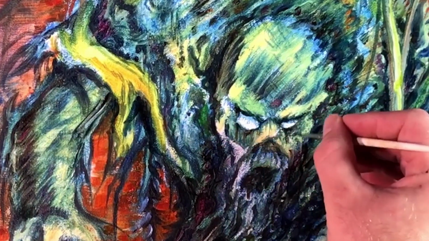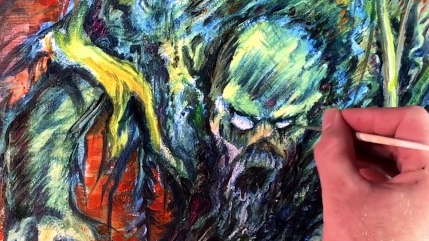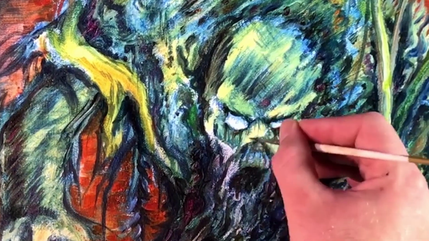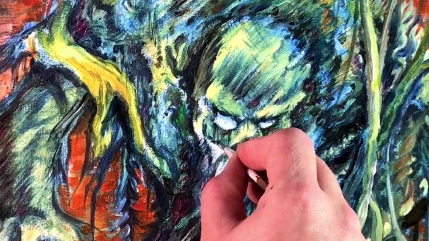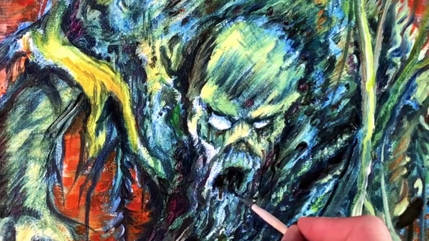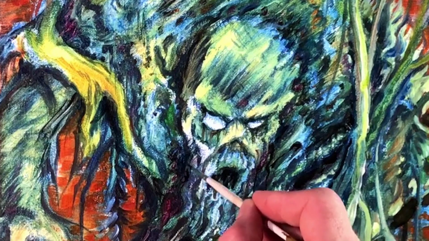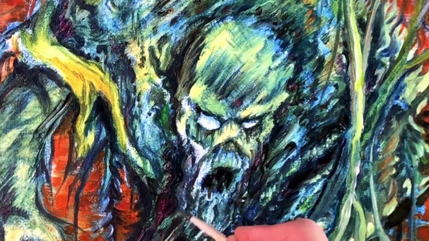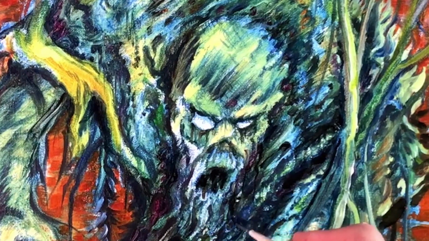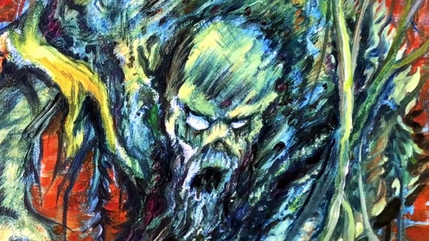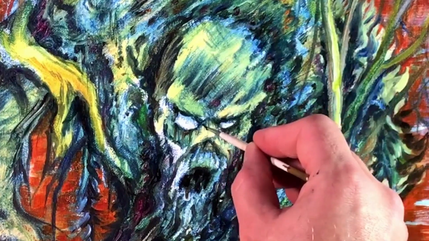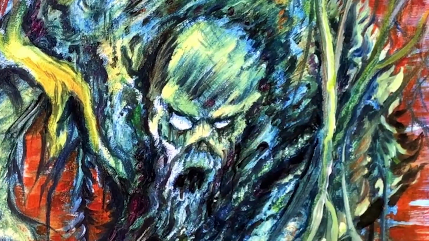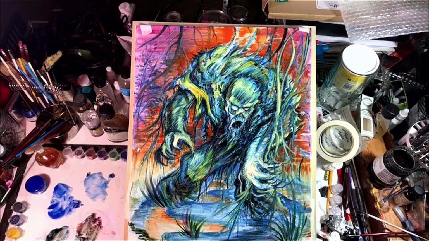I'm going in now, doing the face details. And I guess it depends on who you talk to, but I'd say that face is probably the most important part of any character drawing or any character painting you do. That's the soul of the character. Never rush the face.